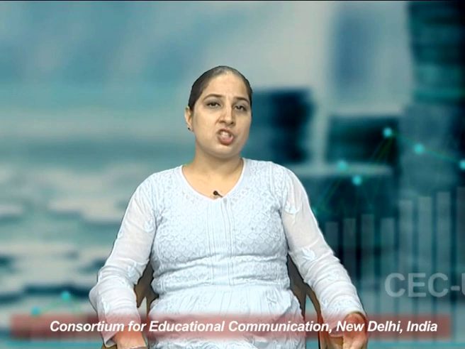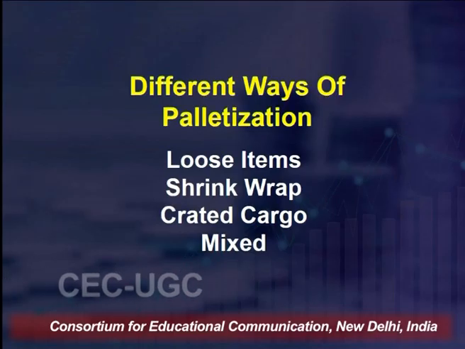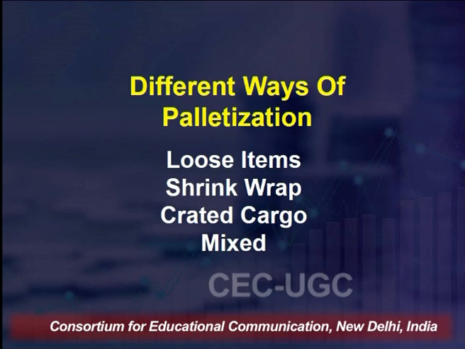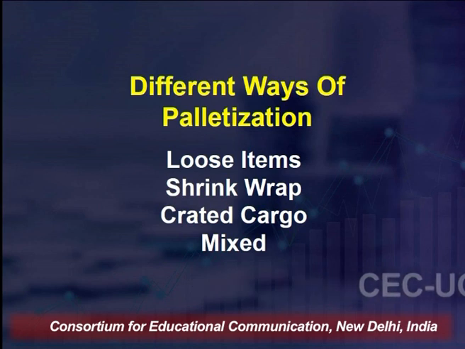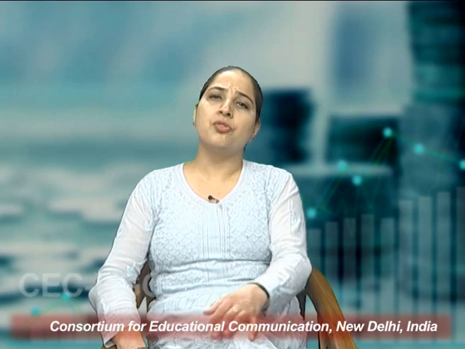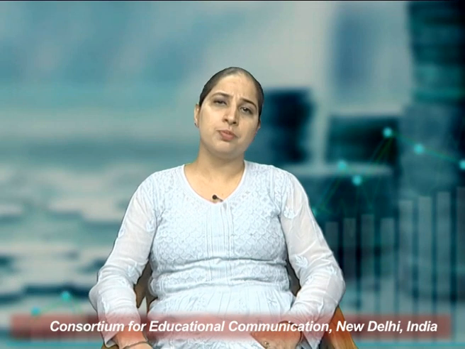So as I said, with palletization you can place loose items and shrink wrap them, or crated cargoes could be used on the pallet. That depends on the types of articles. So there are different ways of palletization.